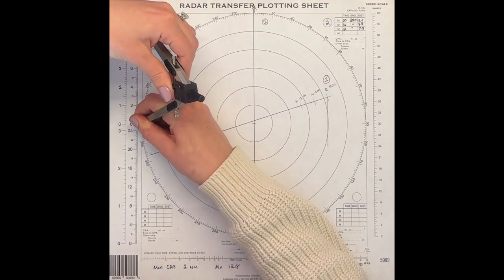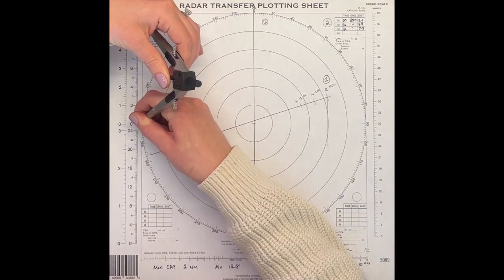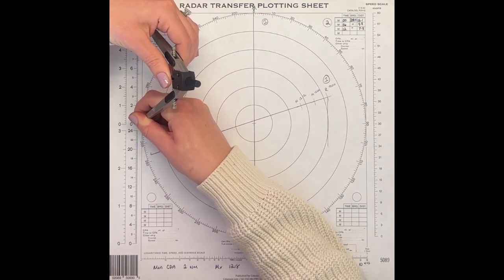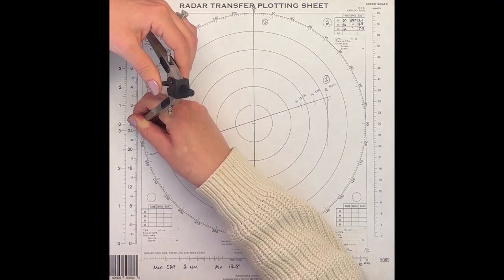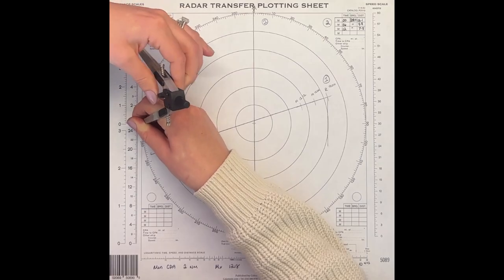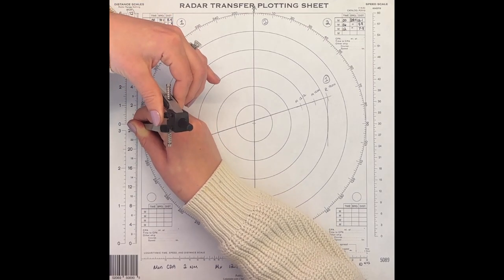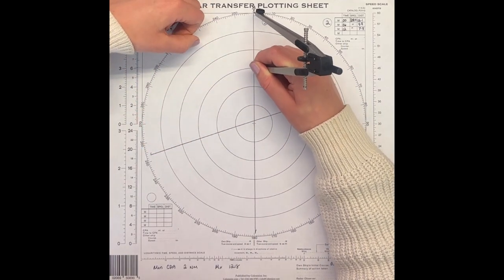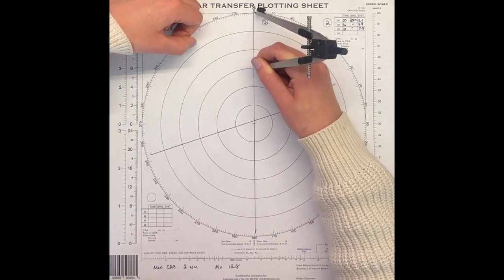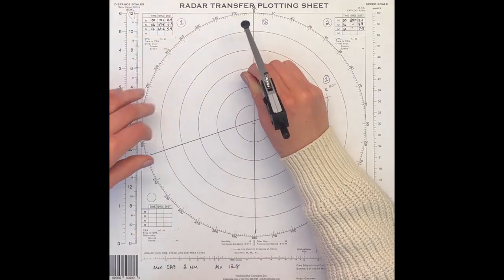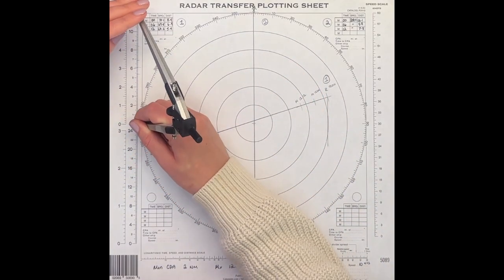Since my scale doesn't reach up to 12.1 for that 12 o'clock, I am going to measure up to 6.1, and then on the 6 nautical mile range scale, measure out that extra 6.1. This only works if there is a center or 0 nautical mile CPA.